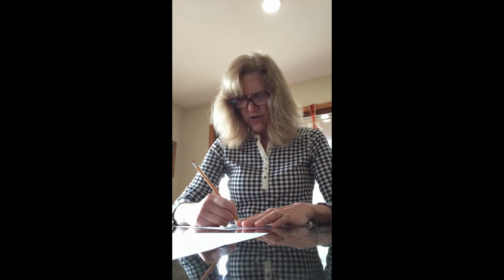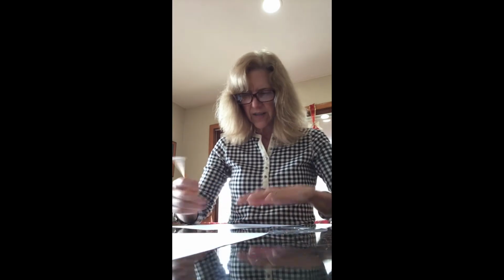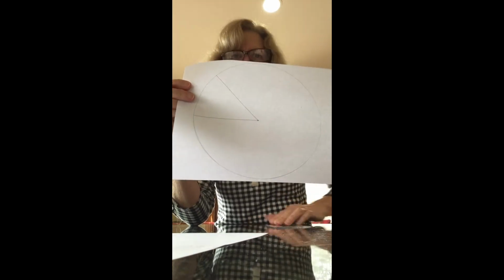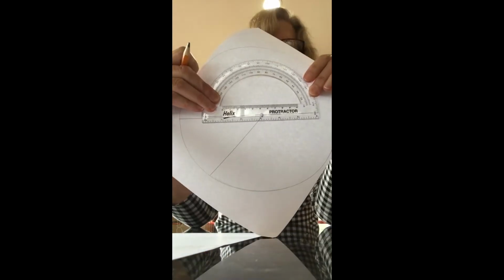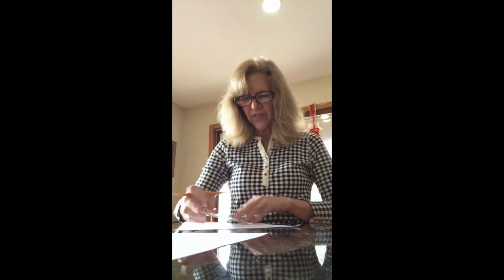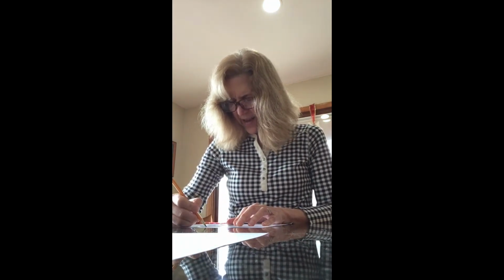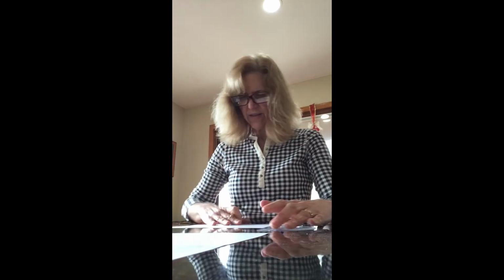Then I'm going to connect the circle in the center that marked the center with my dot. And now I have my first of 7 wedges. Then I'm going to lay this on here, but use this line to measure. And now I'll measure again up to somewhere between 51 and 52. Make a dot, and connect that dot with the center and draw it out to the edge.